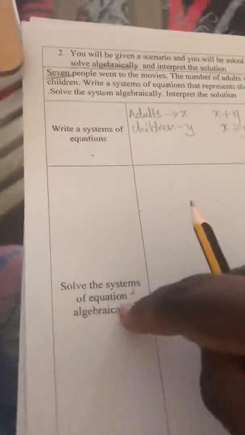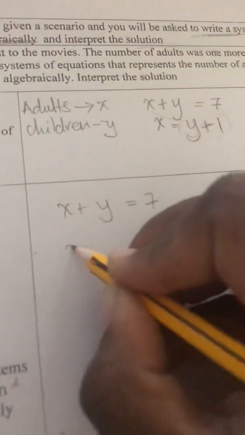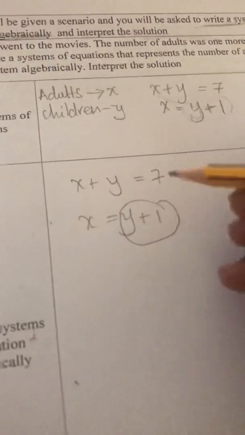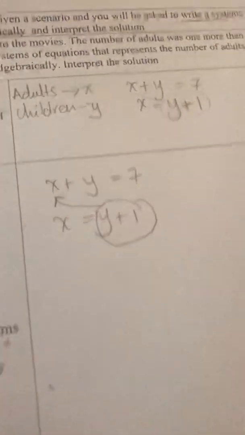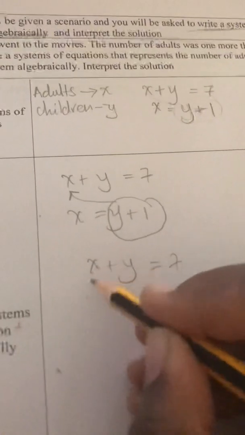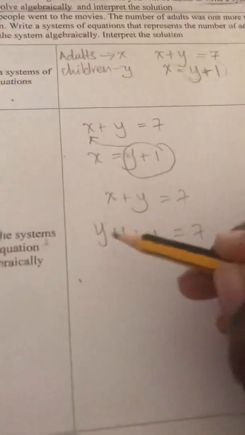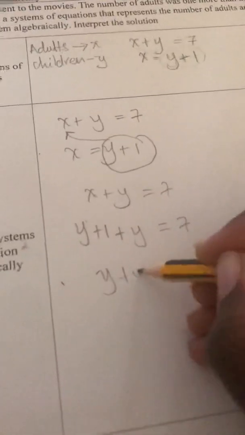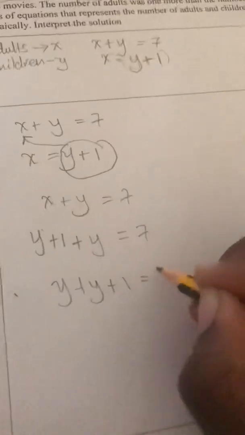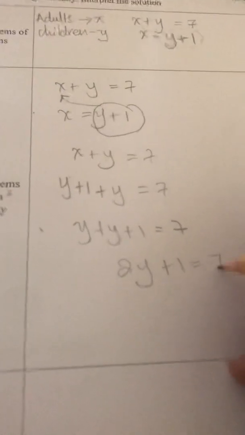So now we want to solve. So you're going to write x plus y equals to 7 and x equals to y plus 1. So this is going to go and replace x. So now I am going to have x plus y equals 7. So this x becomes y plus 1 plus y equals 7. Okay? Then I'm going to bring this together. This becomes 2y plus 1 is equals to 7.